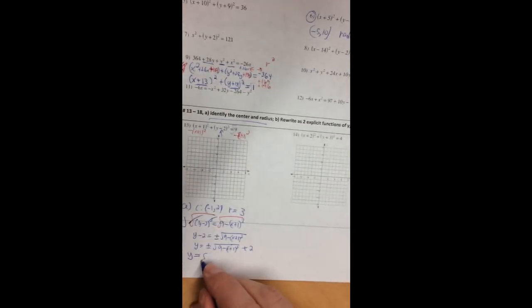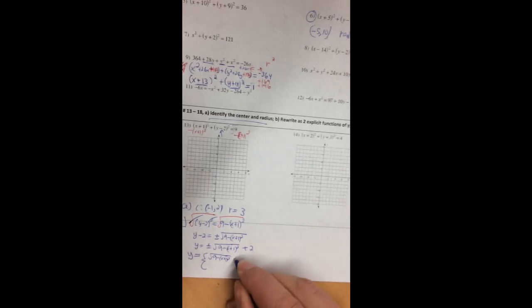This is actually two separate equations. One equation is the positive square root, y equals the square root of 9 minus (x plus 1) squared, plus 2. And the other one is the negative square root of 9 minus (x plus 1) squared, plus 2.